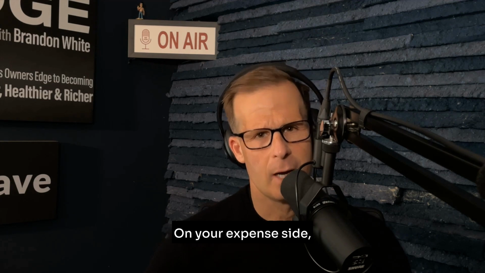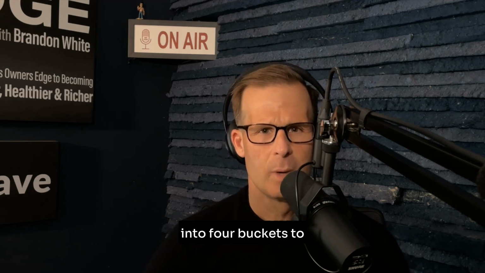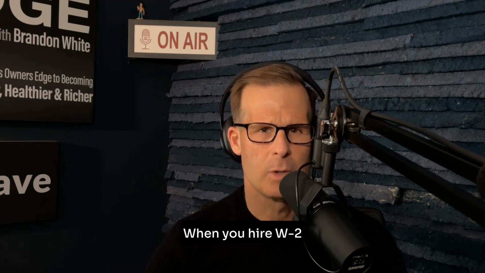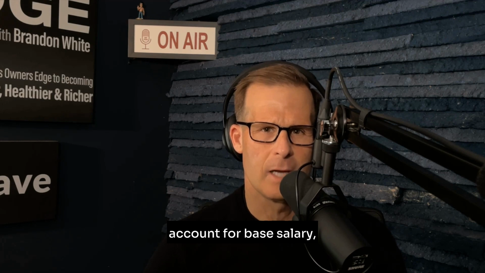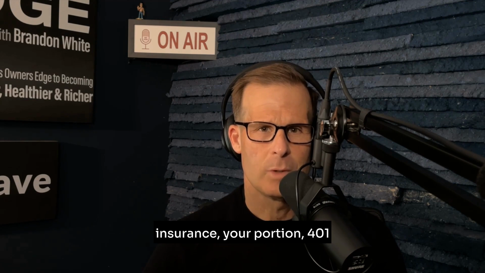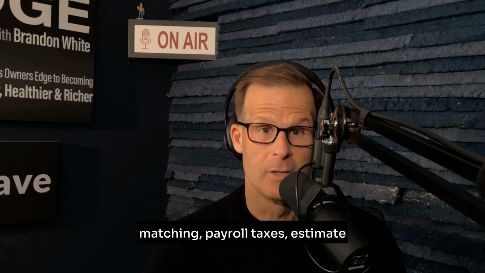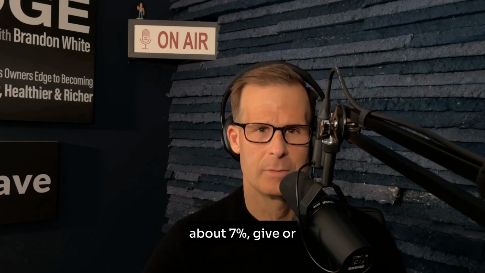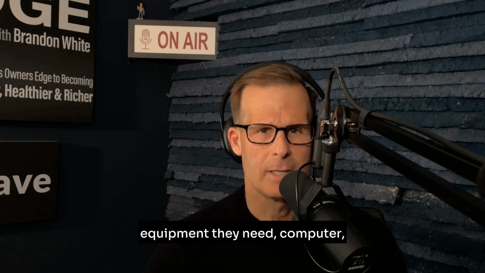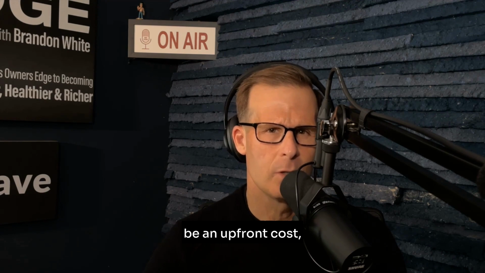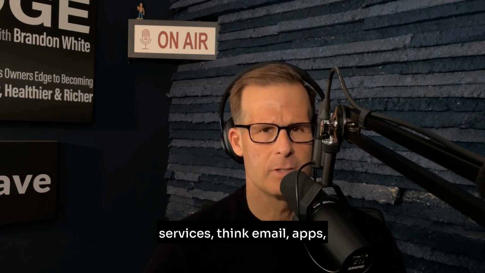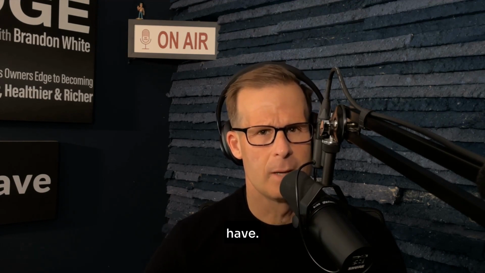On your expense side, we want to group things into 4 buckets to make it easier to think through. Bucket 1, people costs. When you hire W-2 employees, you'll need to account for base salary, bonus if any, health insurance, your portion, 401k matching, payroll taxes, estimate about 7% give or take of salary, and equipment they need, computer, phone, printer, which will be an upfront cost, and then what monthly services, think email apps, etc., that they'll have.